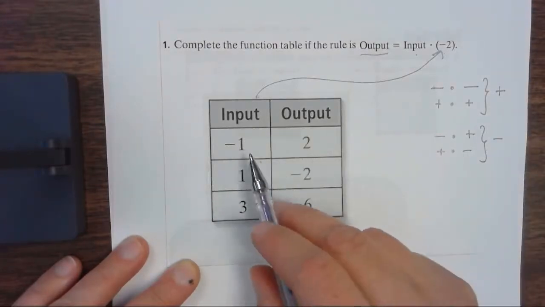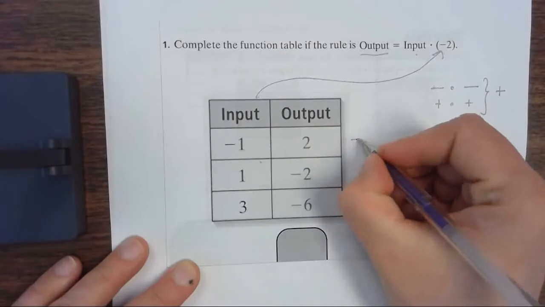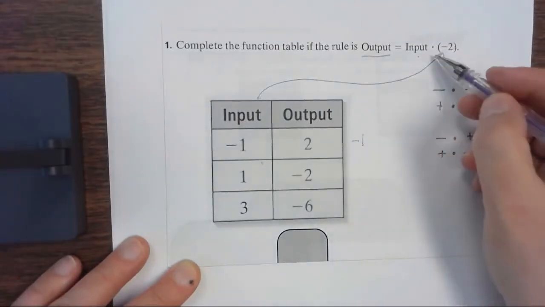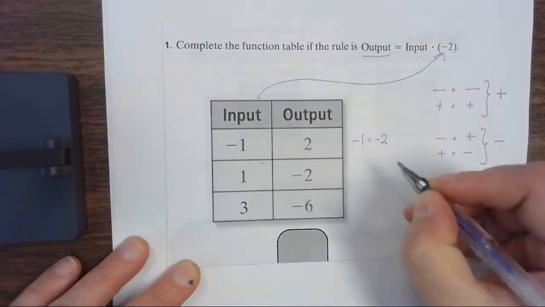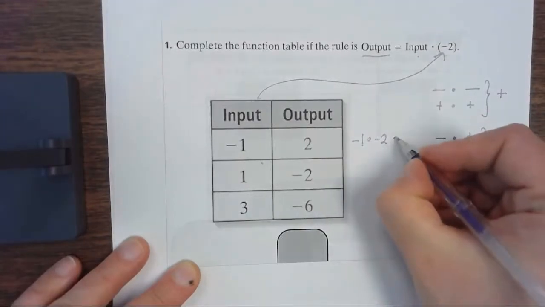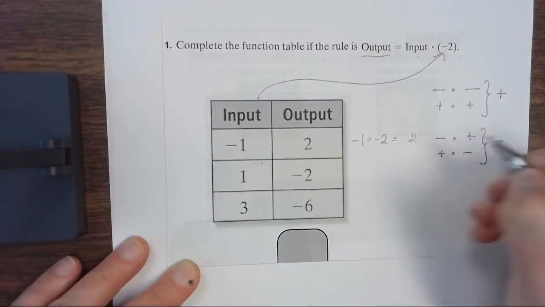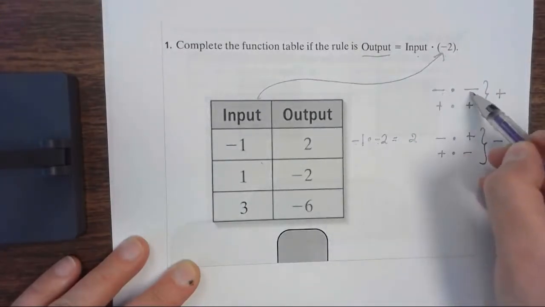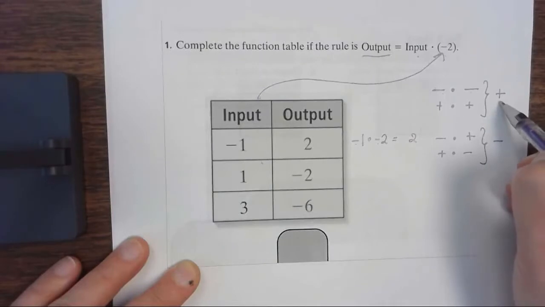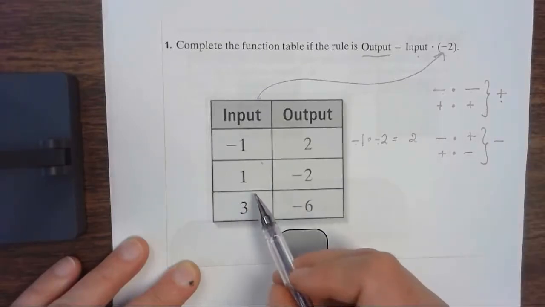So right here, I'm putting -1, and my rule tells me to multiply it by -2. So let's see, 1 times 2 is 2. Now I have to decide on the sign. Negative and negative is positive. Okay, let's try here.